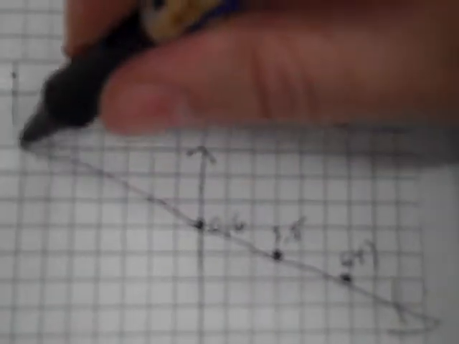Okay, and then 6, 4. 1, 2, 3, 4, 5, 6. 1, 2, 3, 4. Okay, so those are my points. Line goes right through them.